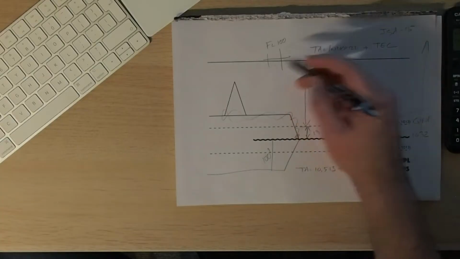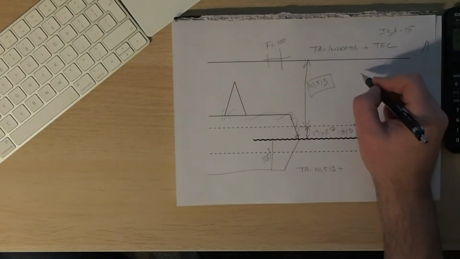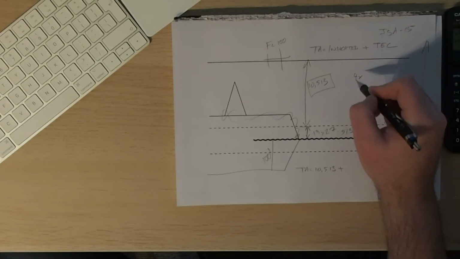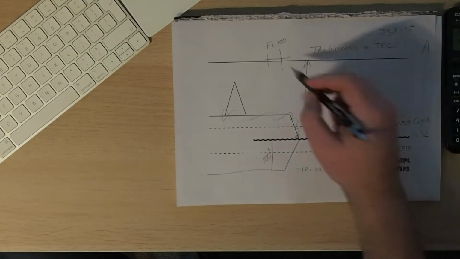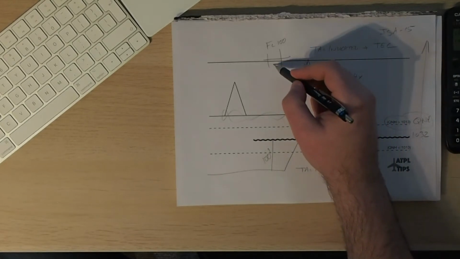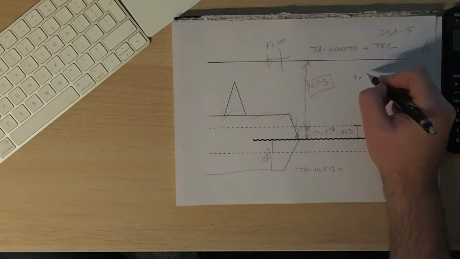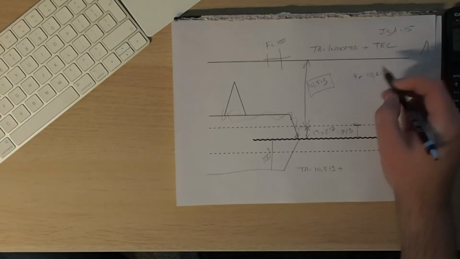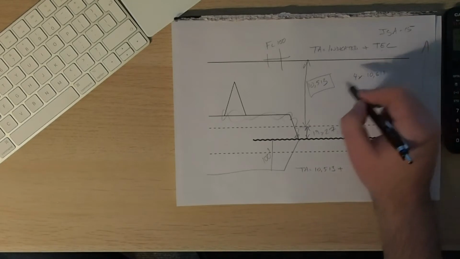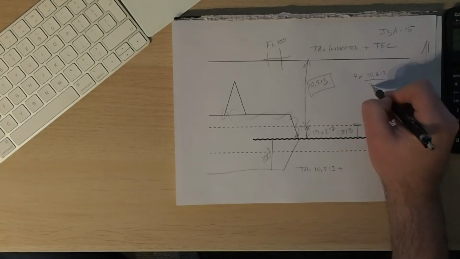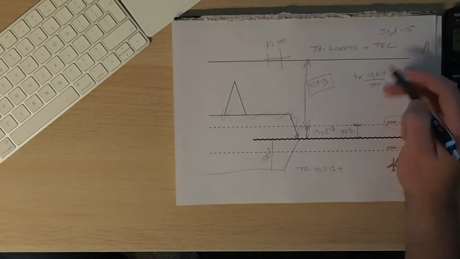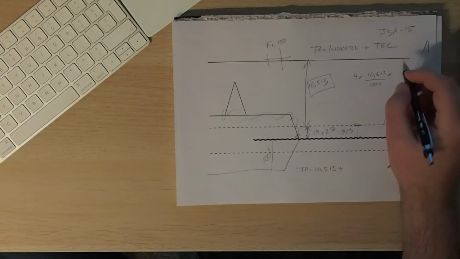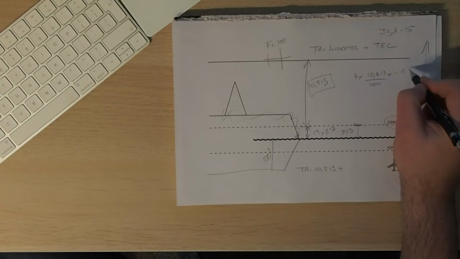So our temperature error correction formula, if you remember, is 4 times, and 4 is a constant, 4 times the height above the surface, which in this case is 10,613, because we've added 100 to the indicated altitude, divided by 1,000, because we only want the number of thousands, times our ISA deviation, which in this case is minus 15.